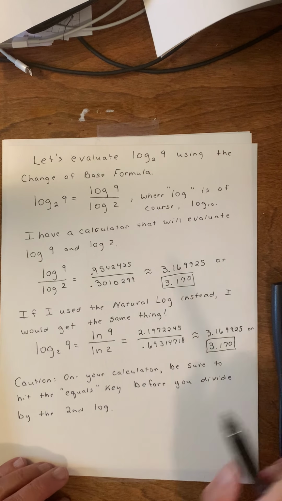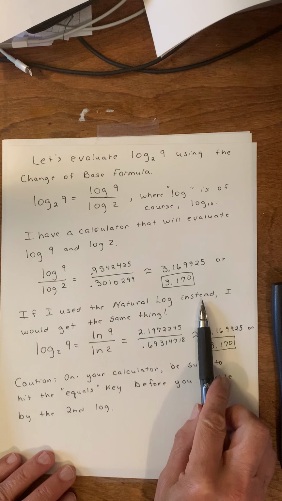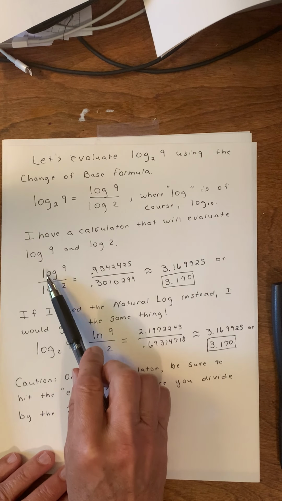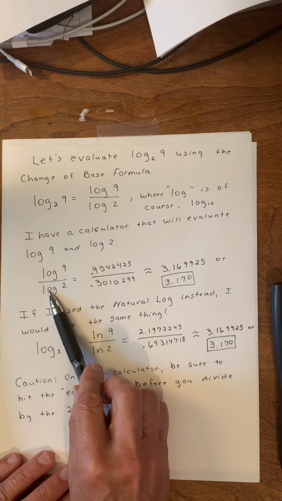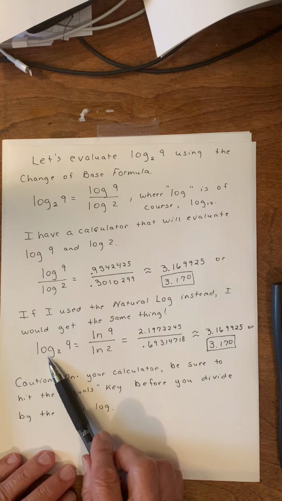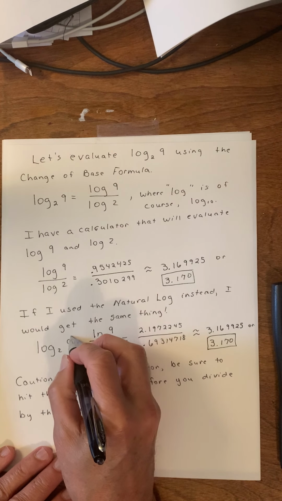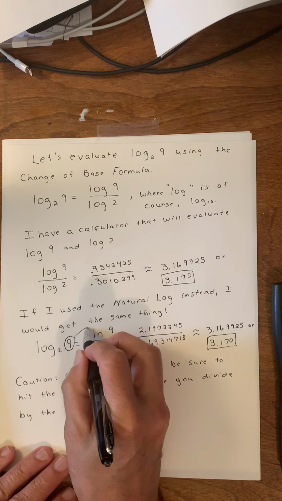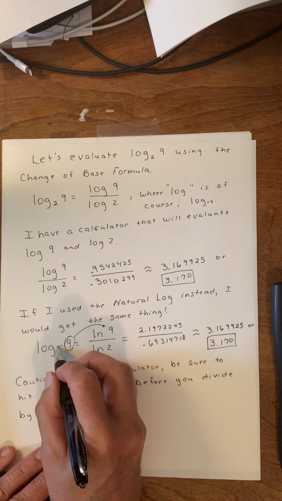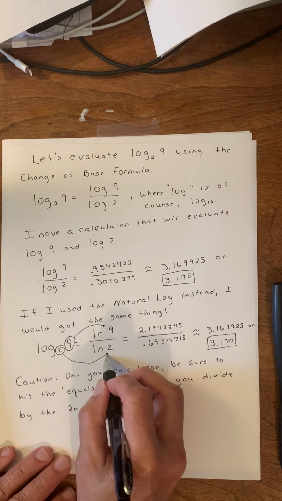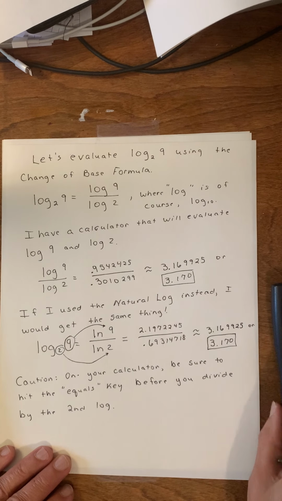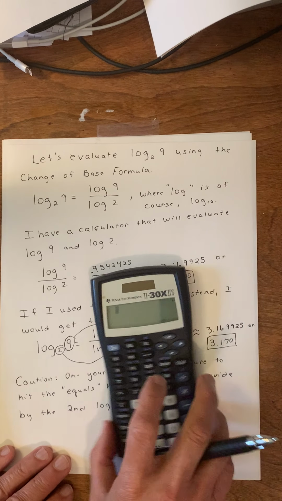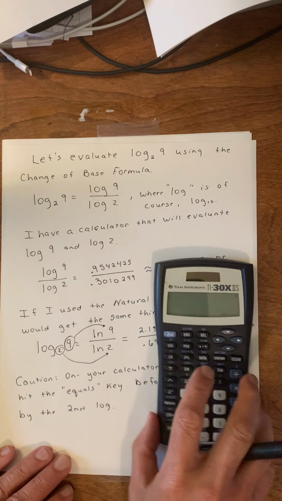Well, what if I choose the natural log instead? What if I did the natural log of 9 over the natural log of 2? Let's do it. Again, this number goes in the numerator. This number goes in the denominator. So I'm going to use natural log instead. So I'm going to do natural log of 9.